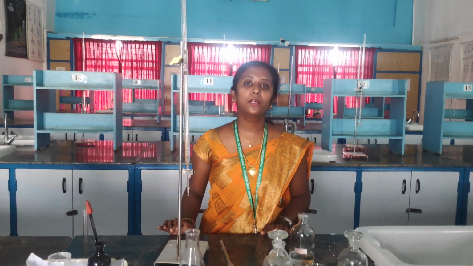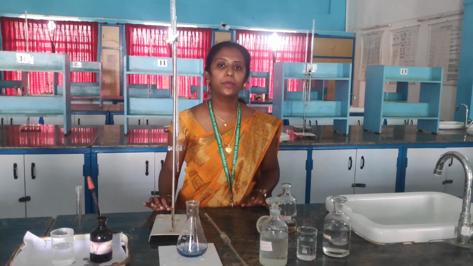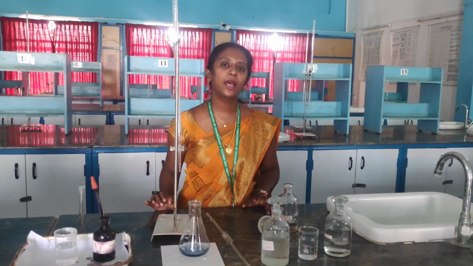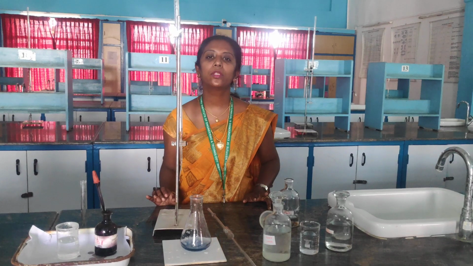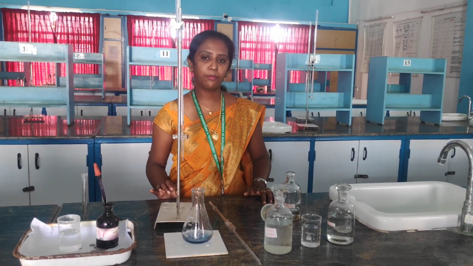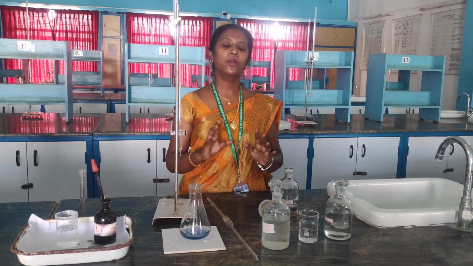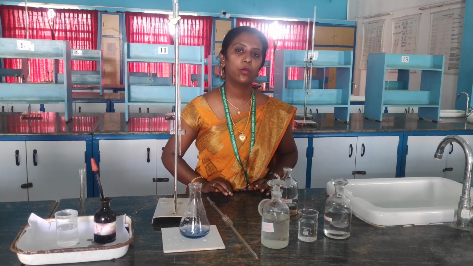So far we have seen 3 titrations. One is finding out the percentage of total hardness in your water sample, another is finding out the percentage of permanent hardness in your water sample, and the last is finding out the percentage of temporary hardness in your water sample. So by doing this, we can calculate the percentage of hardness present in the water sample.